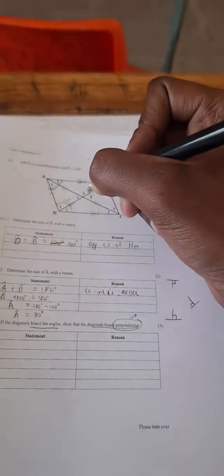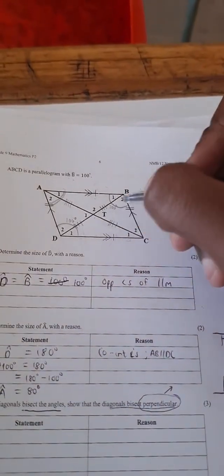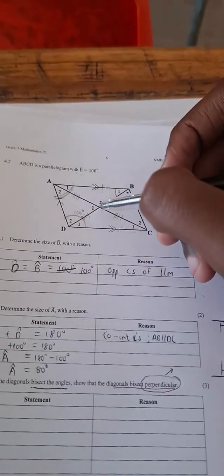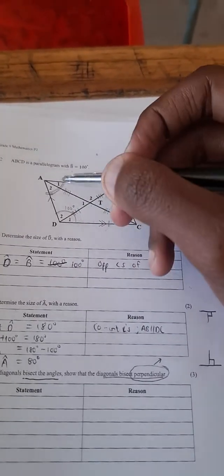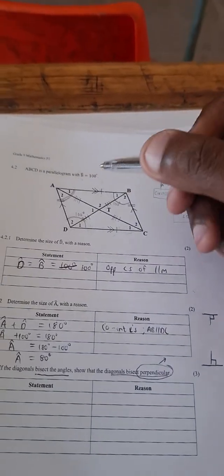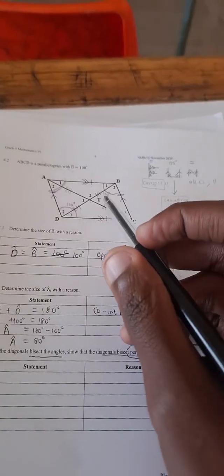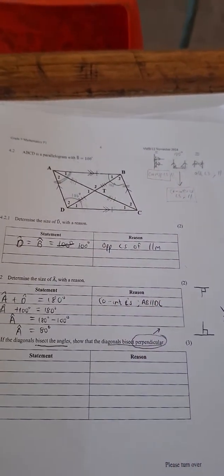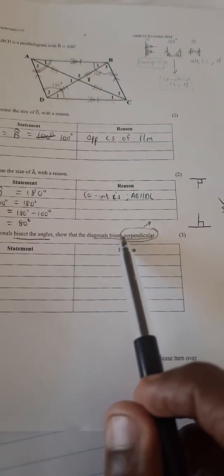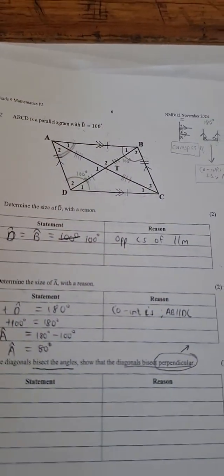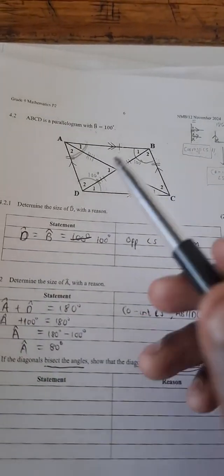What does that mean? It means we need to show either that angle BTC is 90 or angle A2 is 90 or that angle A1 is 90 or that angle DTC is 90 degrees. If you can show that one of these angles is 90, then it means we will have proven that the diagonals bisect perpendicular. We already know that the diagonals do bisect each other. That one is clear.